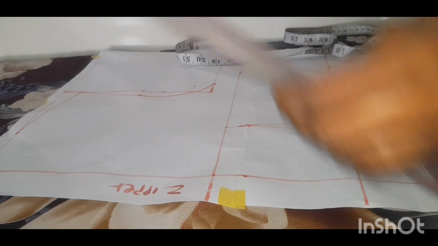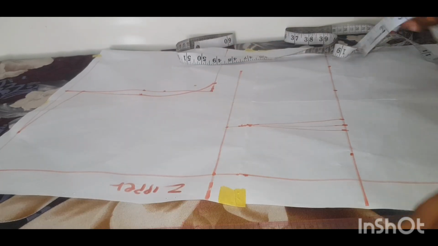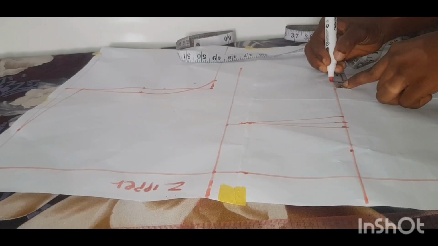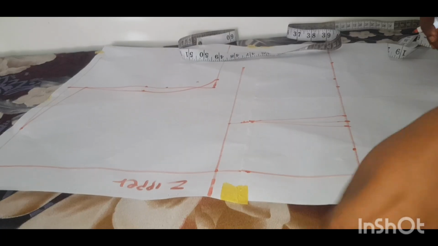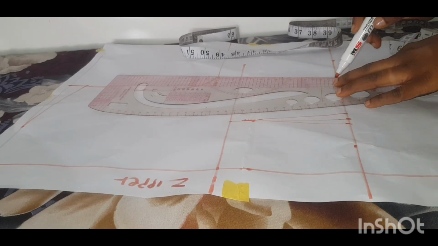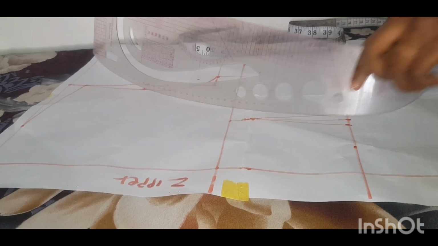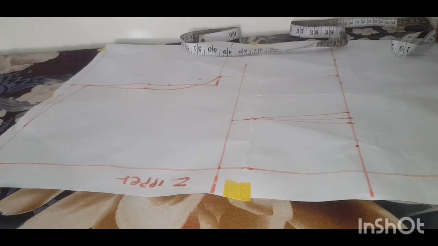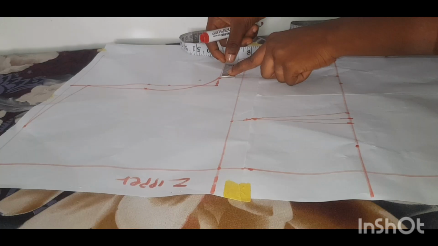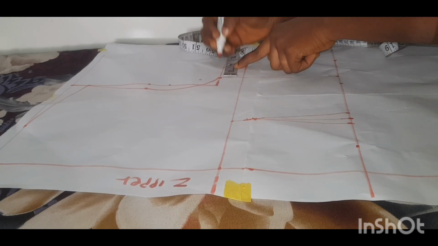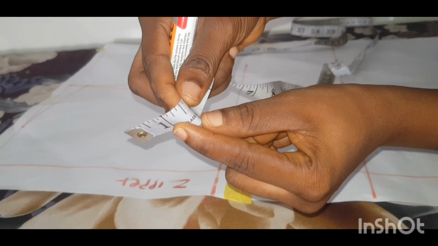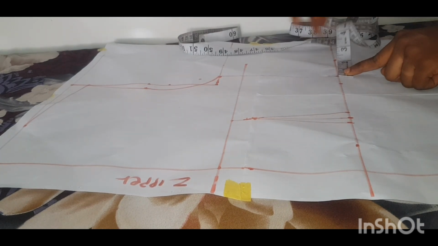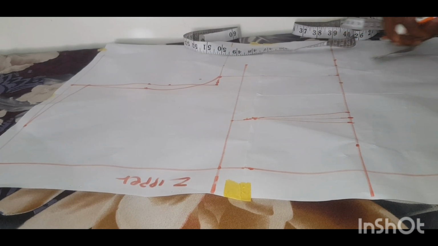Yeah, so I marked it down there and then I connected it from the chest line, that is from the armhole curve. But before I did that, I added 1 inch for the dart intake. Okay, that will replace the dart. So I connected it up there, and then I'm going to add allowance to both the upper part and the lower part, and I'm using 1.5 inch as the allowance.